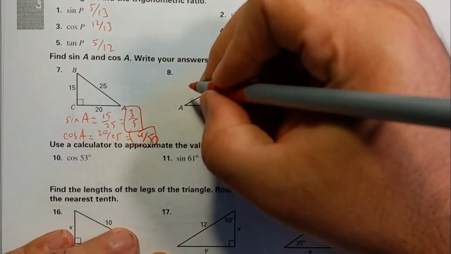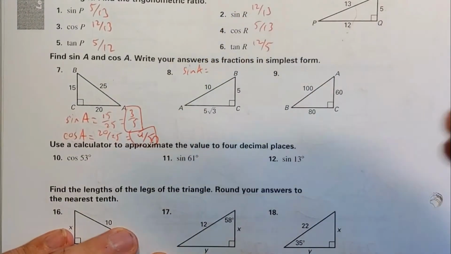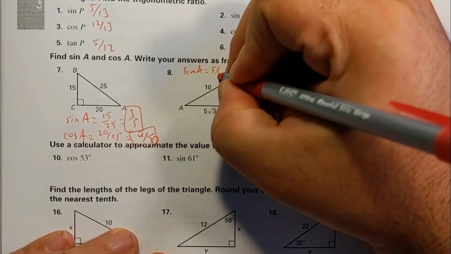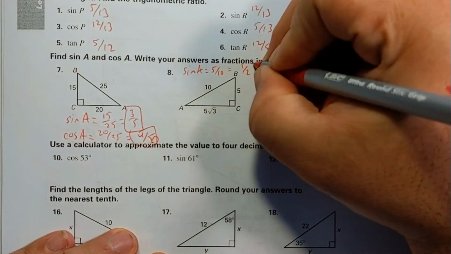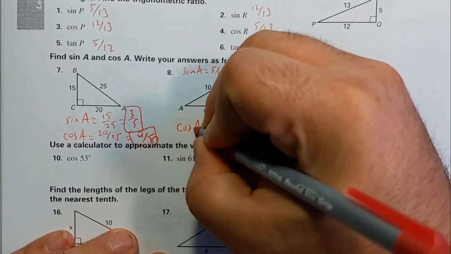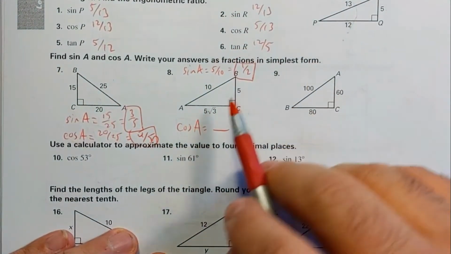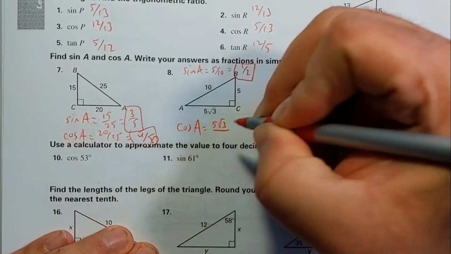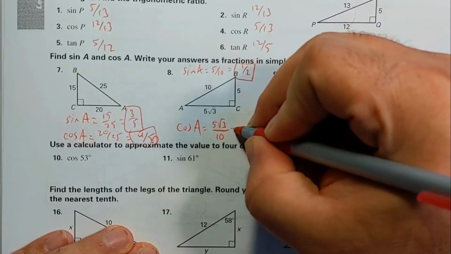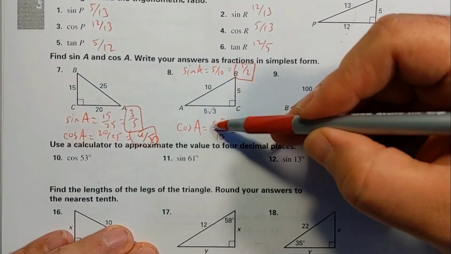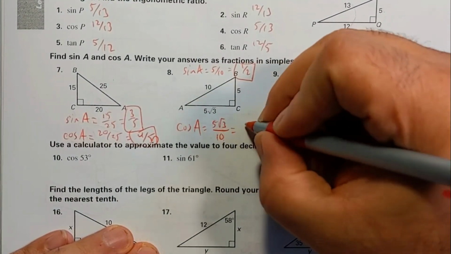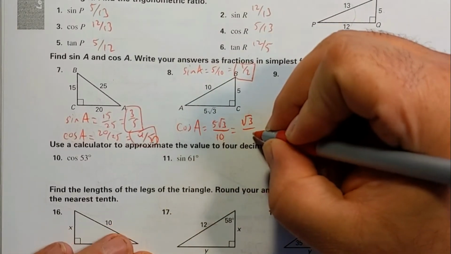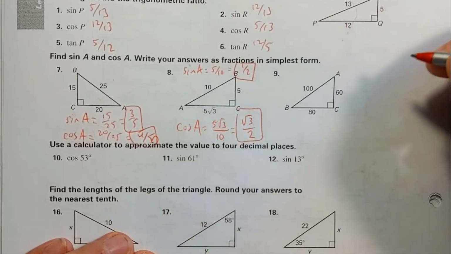Number 8, for my sine of A, it's going to be opposite over hypotenuse. That's 5 over 10, which is 1/2. And for my cosine of A, adjacent over hypotenuse. So here's A, adjacent's 5 square root of 3. And then hypotenuse is 10. If I simplify that, all I'm going to do is 5 and 10 reduces to 1 over 2. So 1 times the square root of 3 is the square root of 3 for the numerator. And then 10 divided by 5 was 2. That's your denominator. That's simplified.